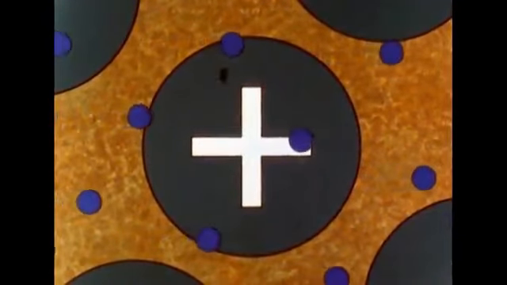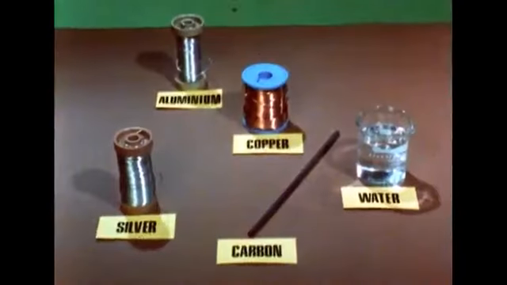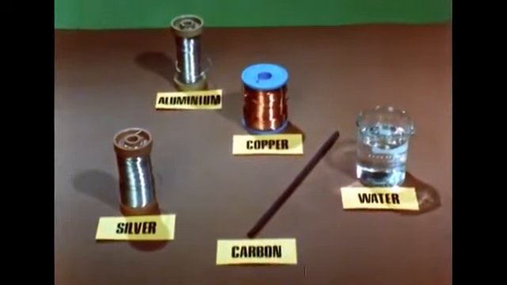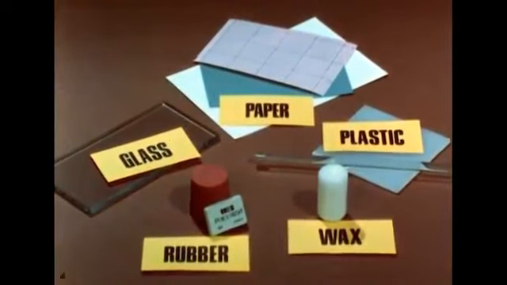But speaking of conductors, you'll remember that good conductors are substances with easily detached electrons, which allow current to pass easily. We say they have low resistance. Good conductors are silver, aluminum, and copper, and also carbon and water. And they, remember, have low resistance to the passage of current. Poor conductors, on the other hand, have high resistance. Substances like these with very high resistance are called insulators.